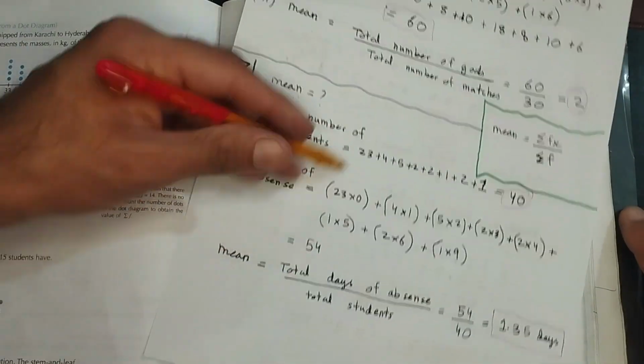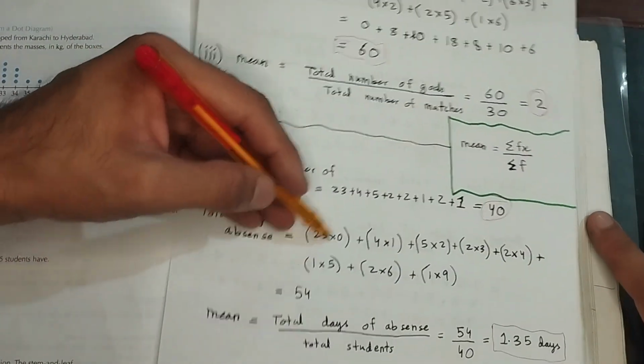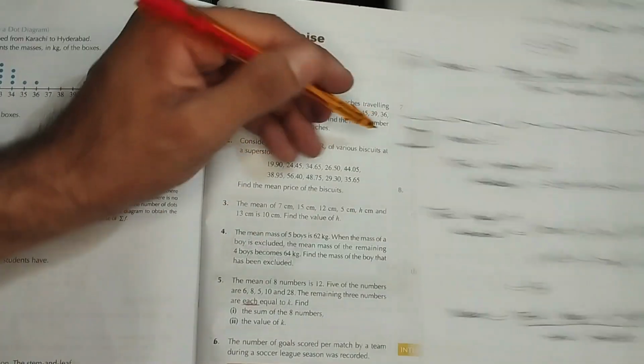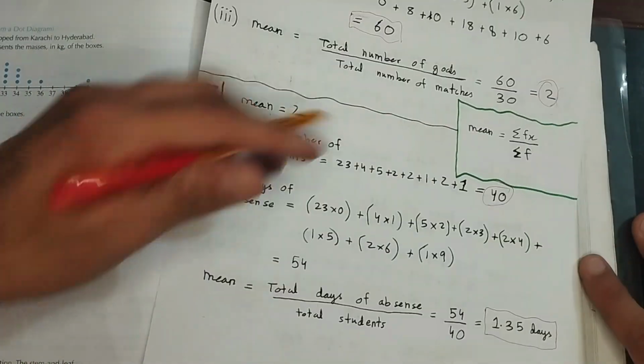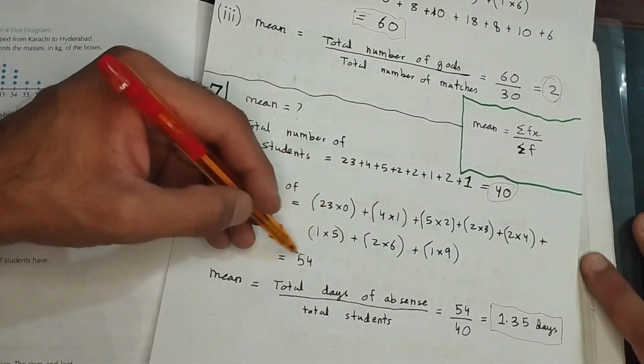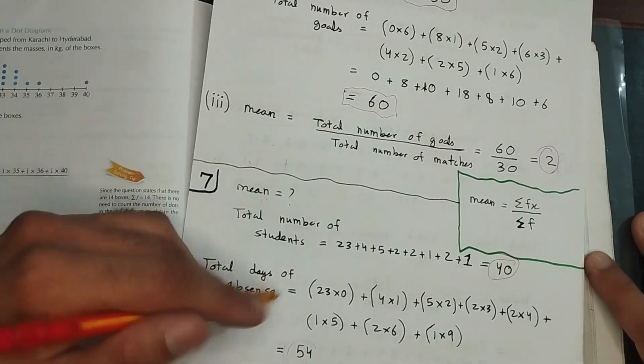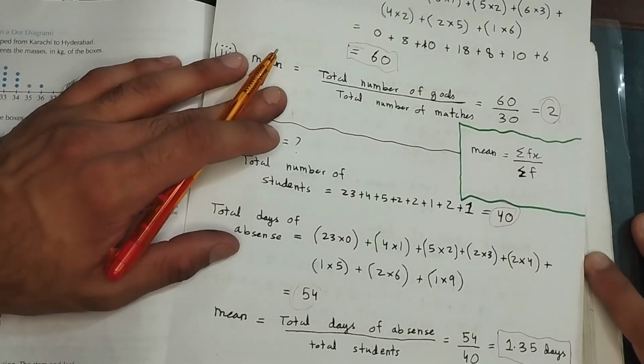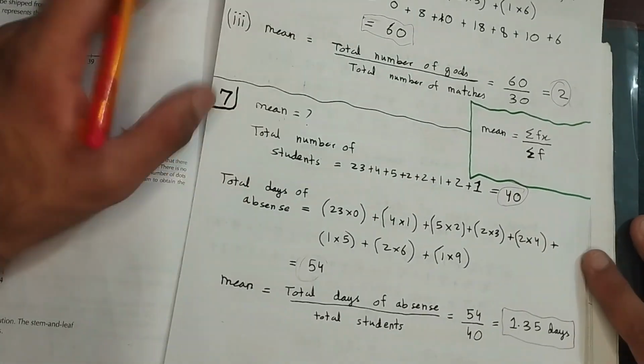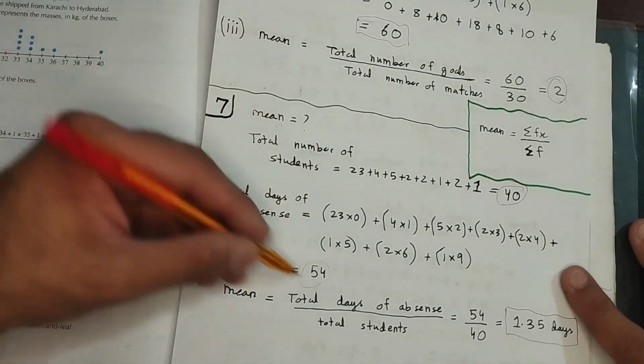Okay, just do this. Multiply each one of the top and the bottom, everything in the column. You're going to multiply it and then add all the columns together. You will get 54. 54 is the total number of absences. Question number 6 and 7 are very similar. Good for you to practice them. Okay, so this is going to be the total number of absences.